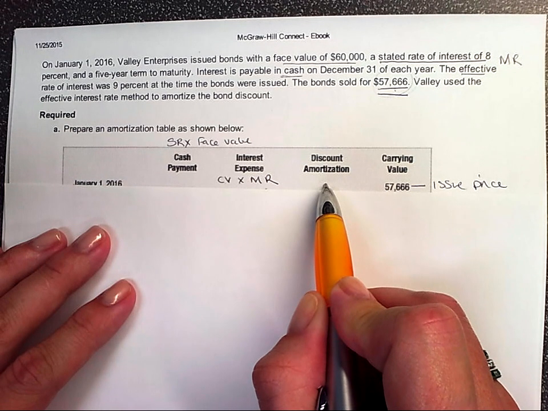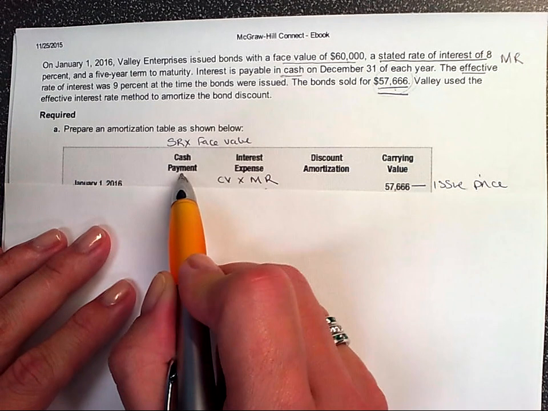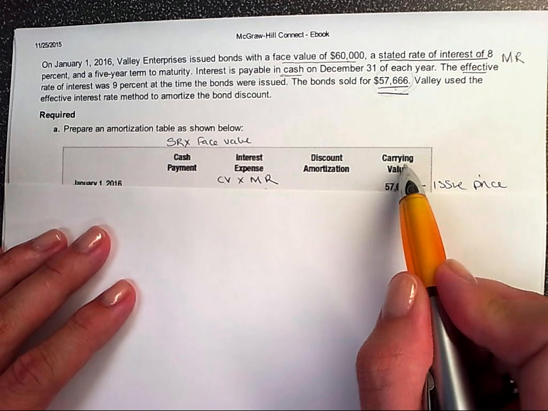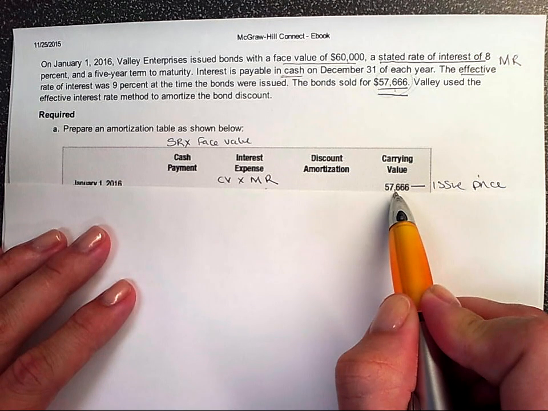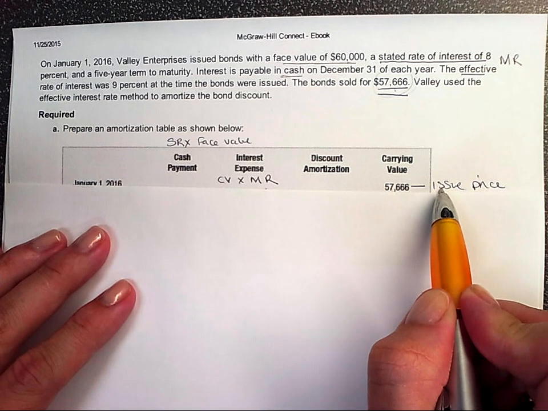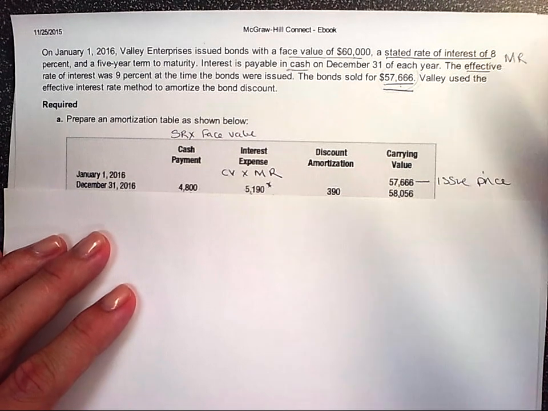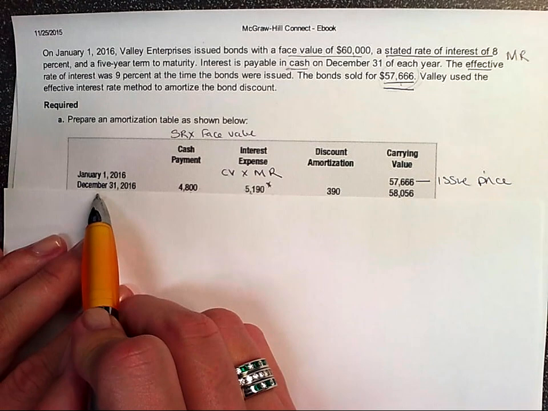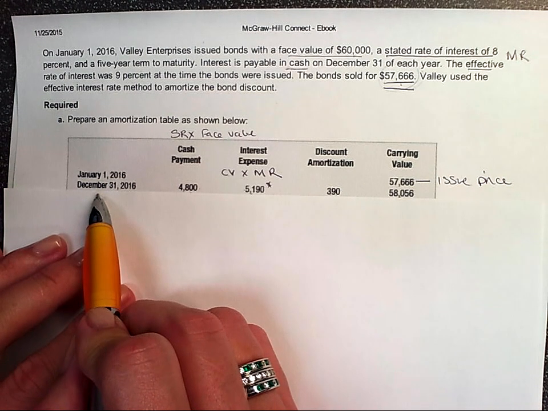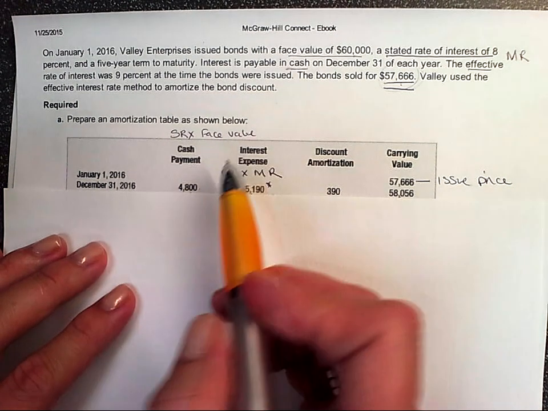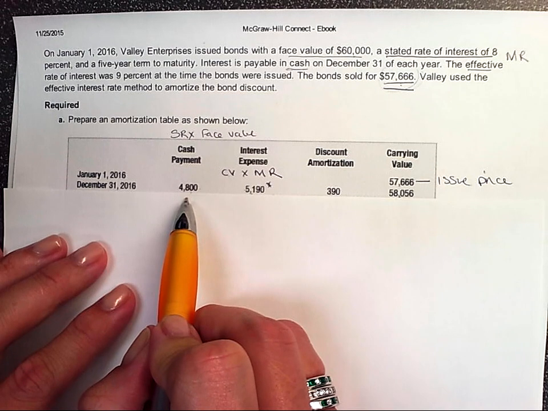Interest expense is calculated based on carrying value times the market rate. The bond amortization will be the difference between these two columns. The carrying value always starts with what the issue price was on the day that you first sold that bond. So how do we amortize that bond amount? Well, the first payment of interest is going to be made on December 31st, 2016. $4,800 is the cash payment.